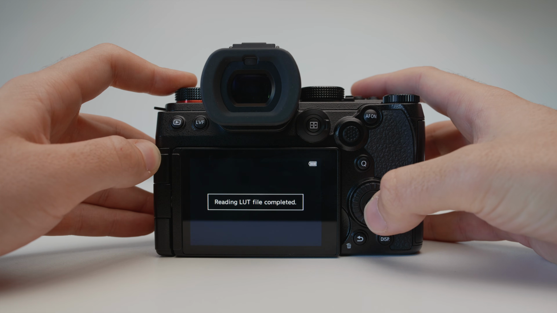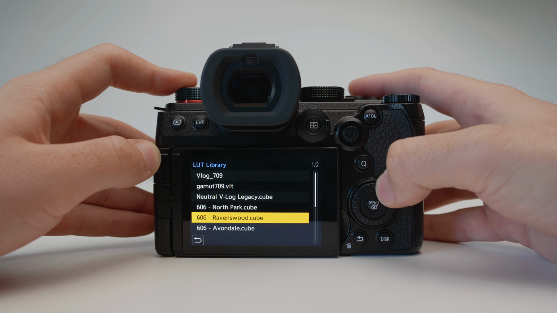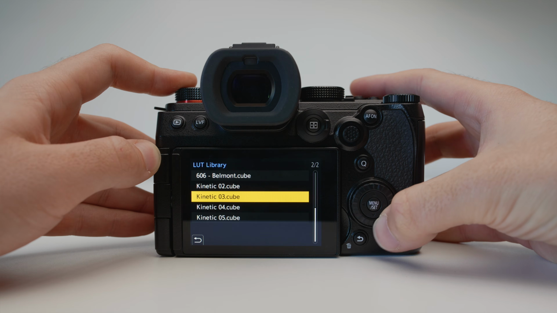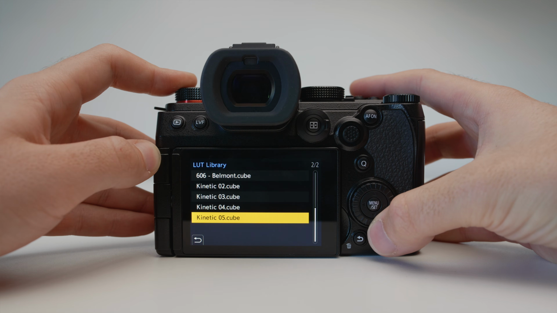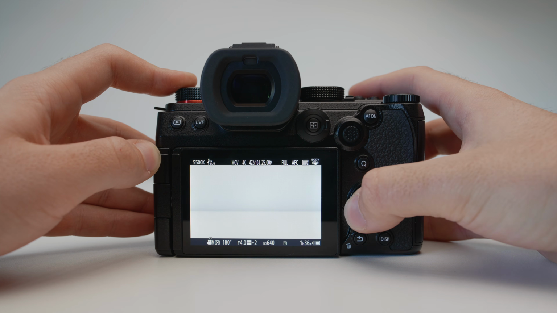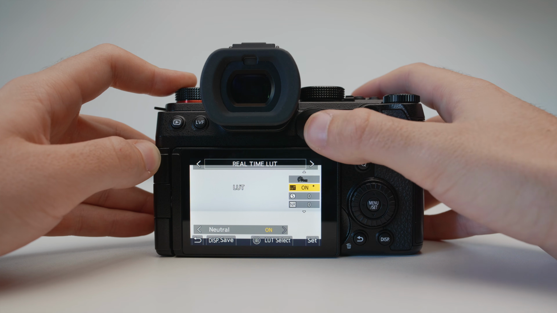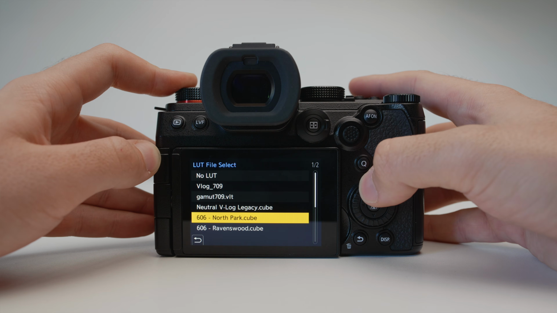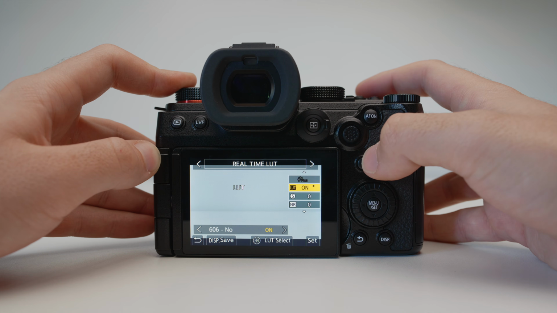As you can see here, I've got my chosen Rec. 709 conversion LUT from Gamut, as well as a few looks from the 606 and Kinetic LUT packs that are also available on gamut.io. So now that you have all of your LUTs loaded onto your camera, you can navigate back to the real-time LUT mode and then choose any of your preloaded LUTs.